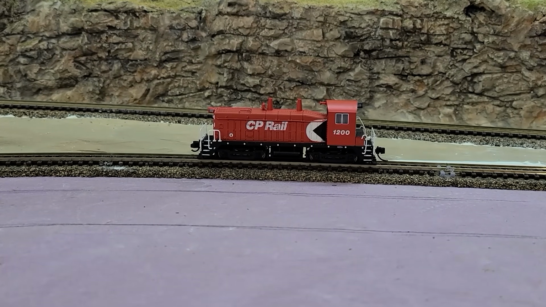Holy crap, this thing is loud! But it'll give you a really good idea. HO scale have phenomenal sound, lots of volume, but the sound even in N scale has improved a lot and is still very, very good.